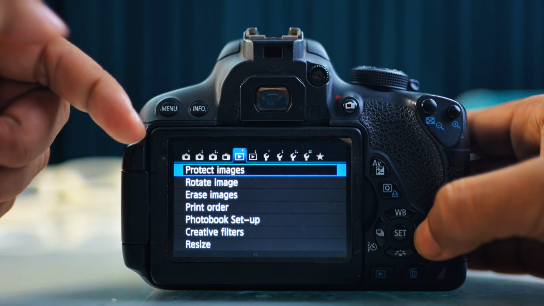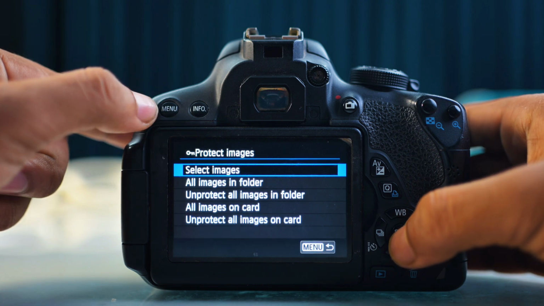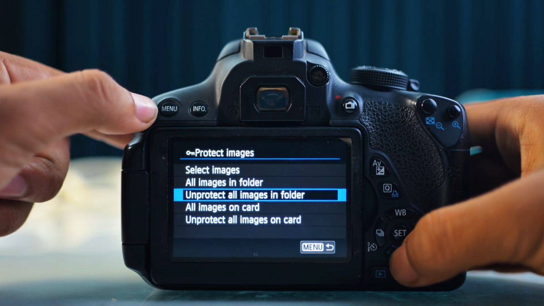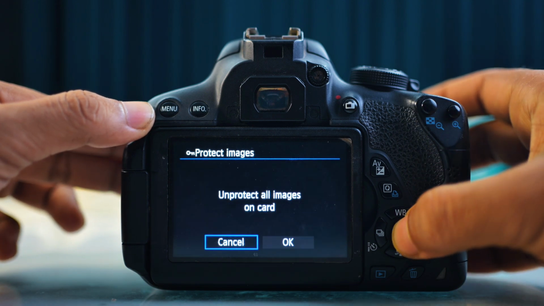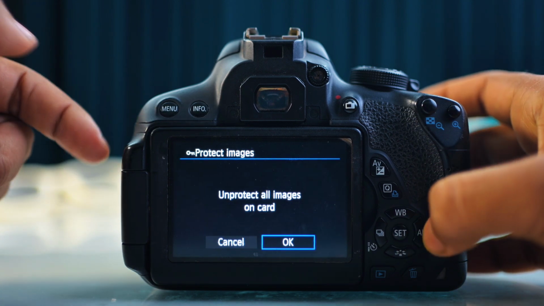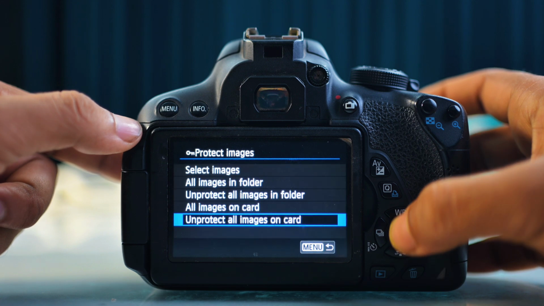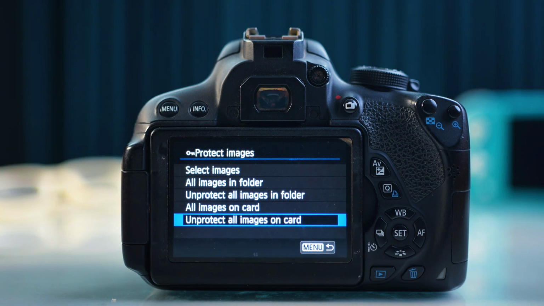Here you will see the unprotect all images on card. Select this option. Then press the set button. Next, select OK. Now again, press the set button. And here are all your images unprotected.